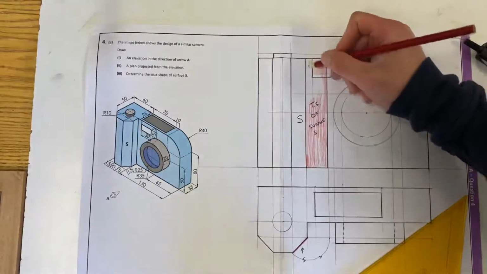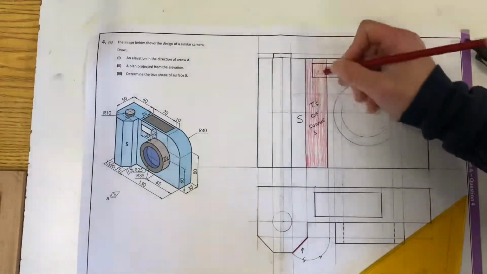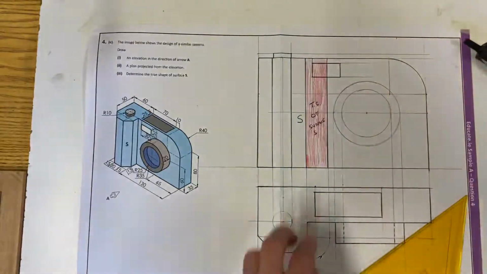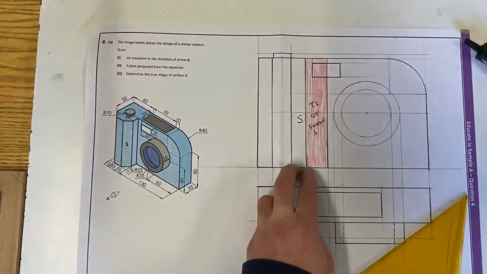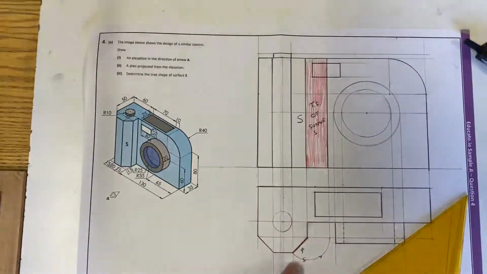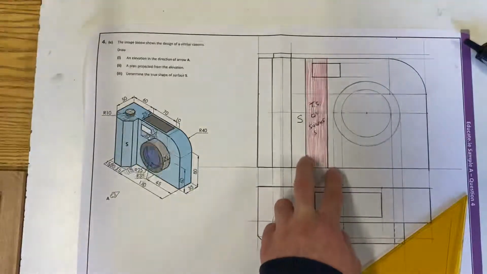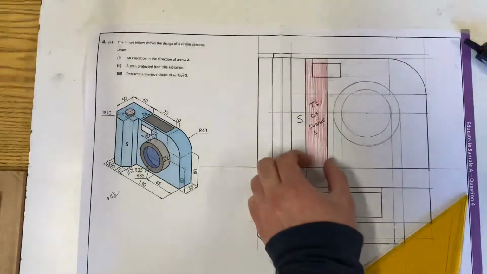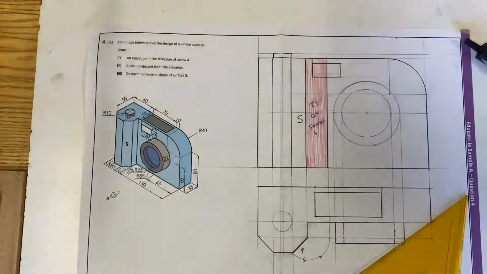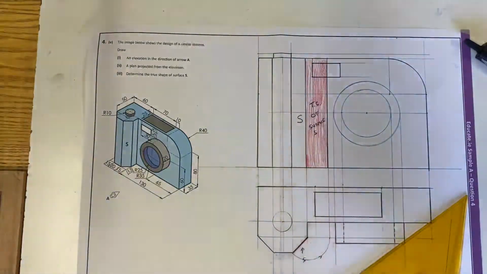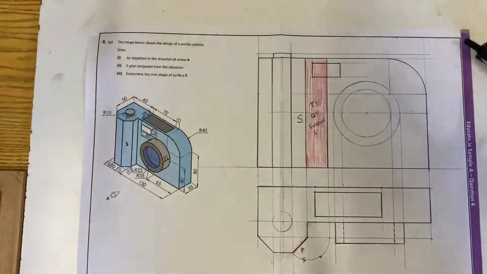So you can see the difference between the two and finish this. See how skinny that width there is? So you know it's not the true shape because it's at an angle. And then we can see then there we have the true shape. We can see how much wider it is compared to it. So that completes question 4.